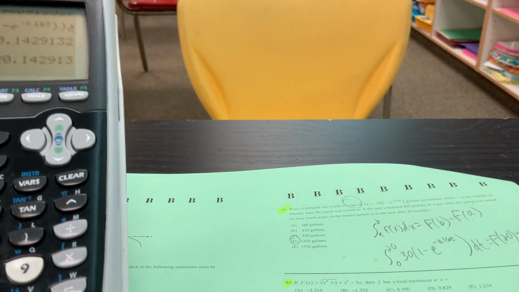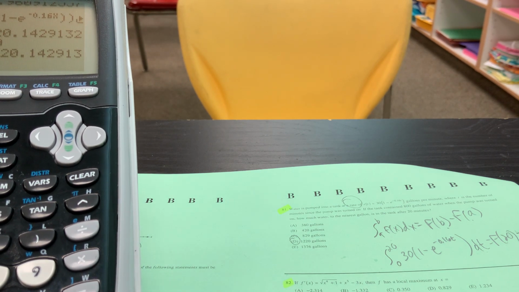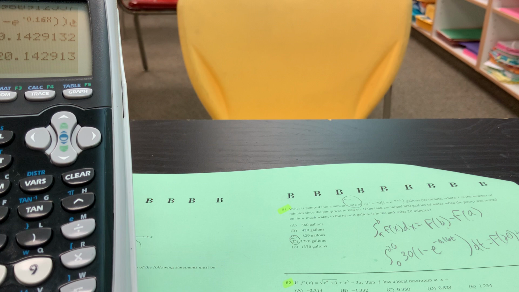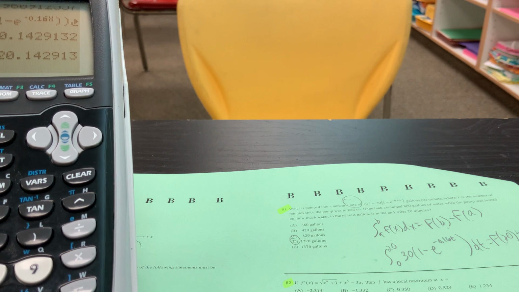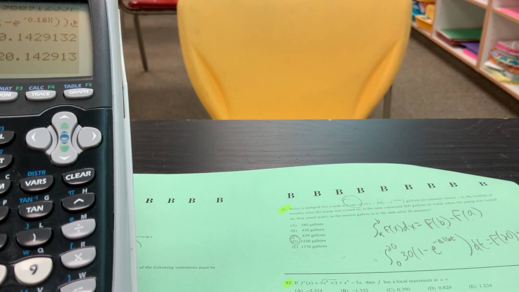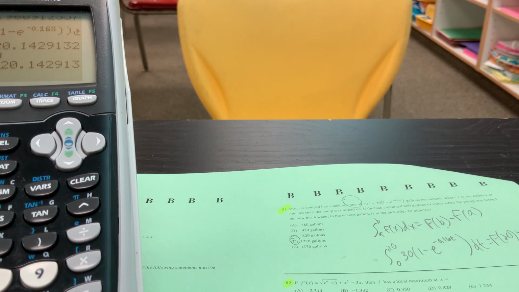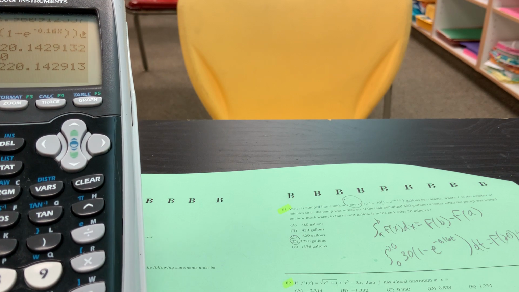Okay. So another one made much easier when you've got your calculator. When you've got your calculator in front of you, you should really not be doing any integrating or deriving by hand. Let the calculator do that work for you, for sure. Okay. All right, next one on this test I want to do is number 82.